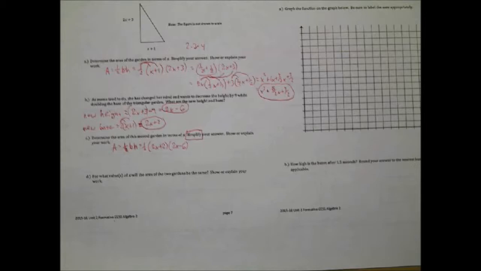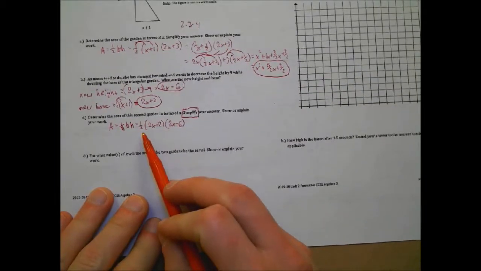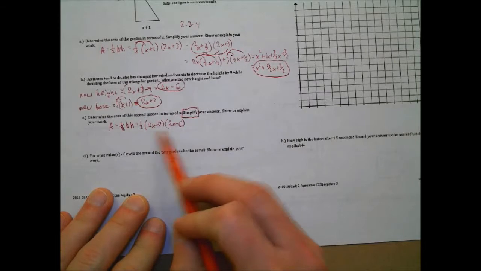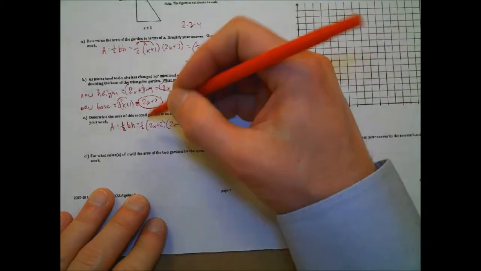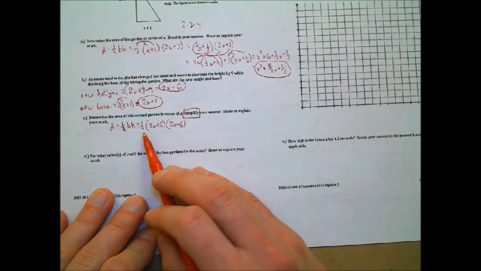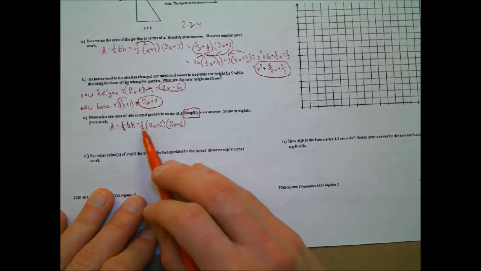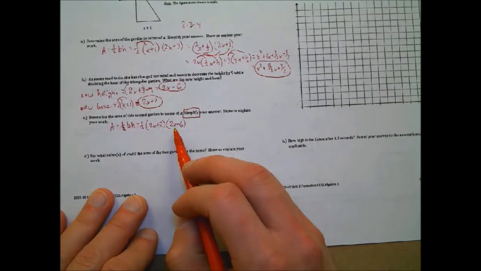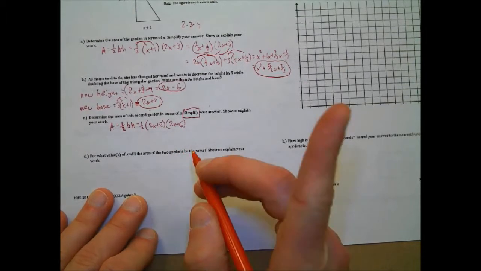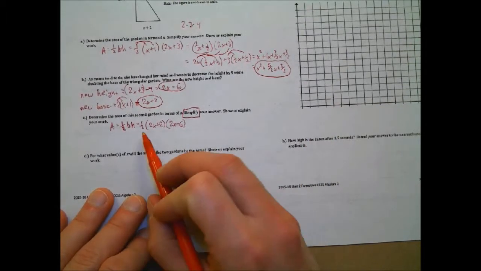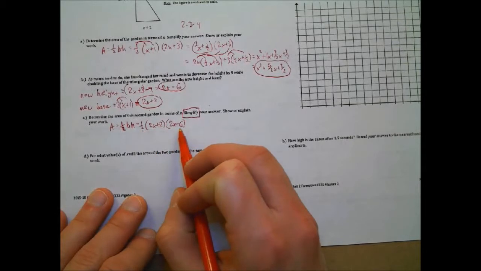So hopefully, at this point, you're past the point where you just substituted things in. We want to distribute that 1/2. You can multiply the 1/2 to either of these two. You can multiply the 1/2 to the 2x plus 2, or you can multiply the 1/2 to the 2x minus 6. Do not multiply it to both. Most people I saw did the 1/2 times the 2x minus 6, which is fine. We can do it that way.